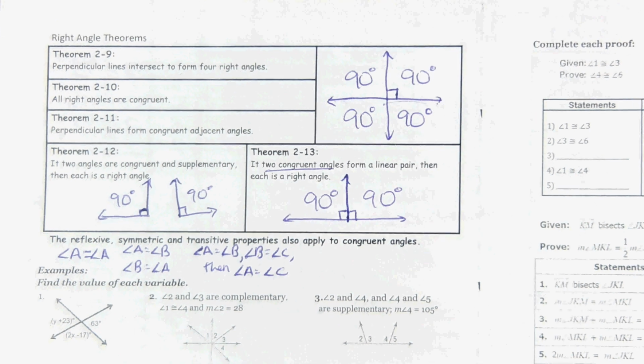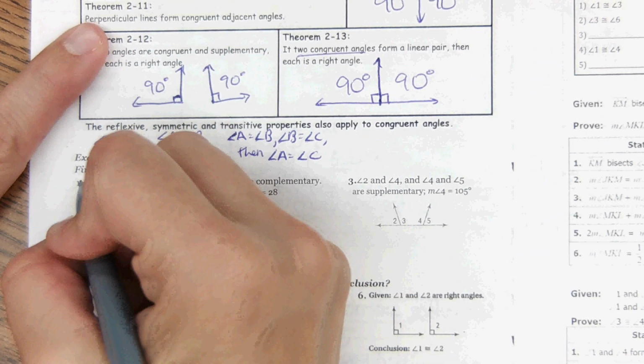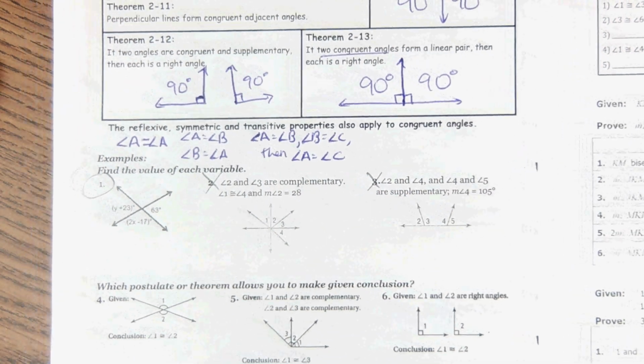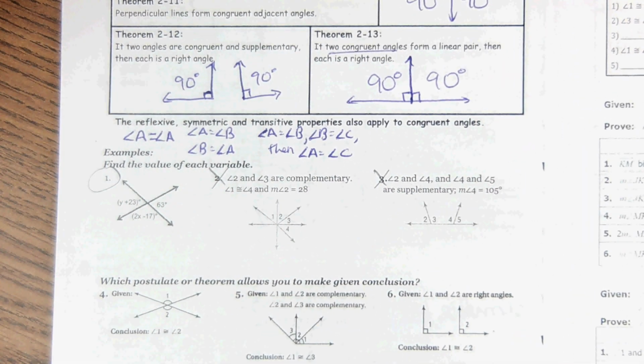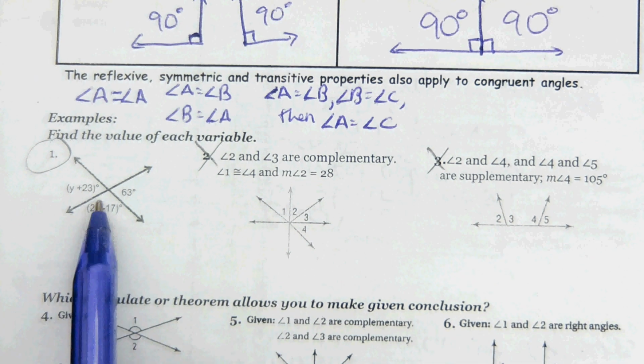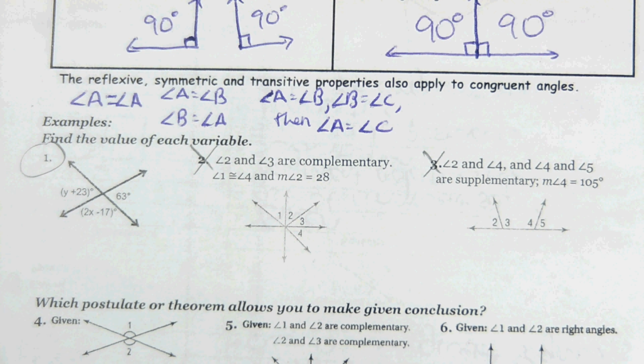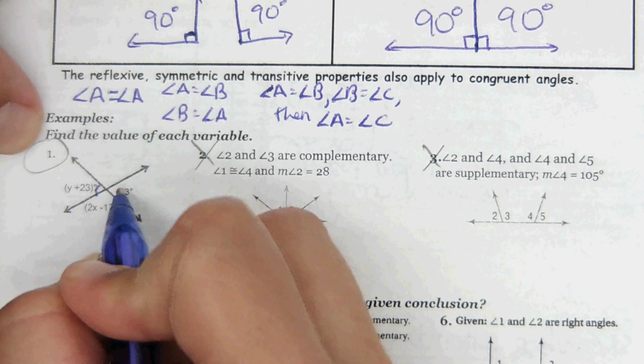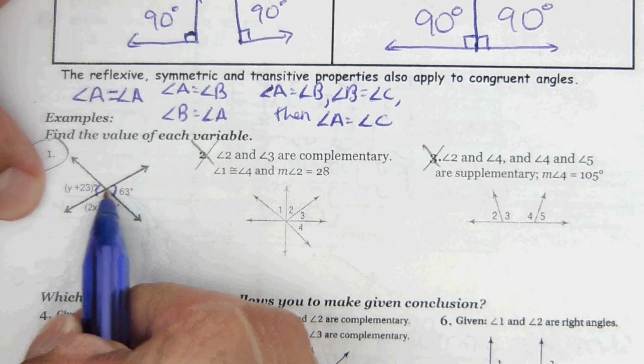Okay, for the next couple examples, we're going to do number 1, but we're going to skip 2 and 3 for the sake of our brains. Let me zoom in a little bit because it's small. So this one you saw on your last test. It just comes up a lot, especially in testing as well.